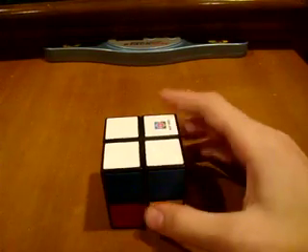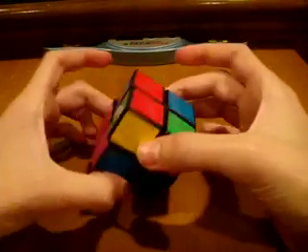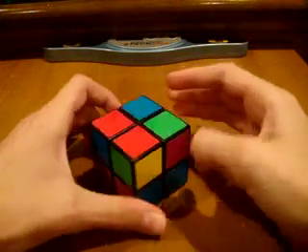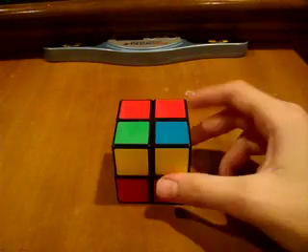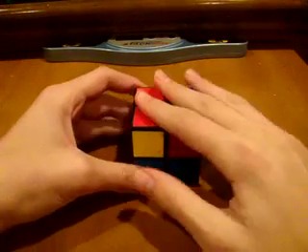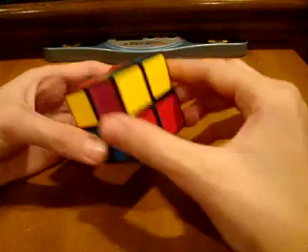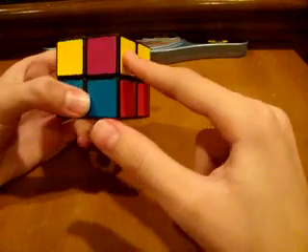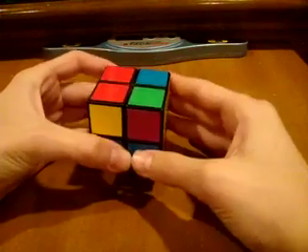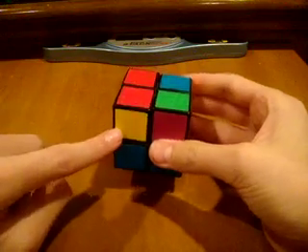Once you're done with the first layer, what you're going to do is put it on the bottom. And so now you're going to be dealing with the top layer. Now there are 7 different patterns that can occur on the top. And in this case, we have 2 facing out, like that, and 1 right here, and 1 right here.